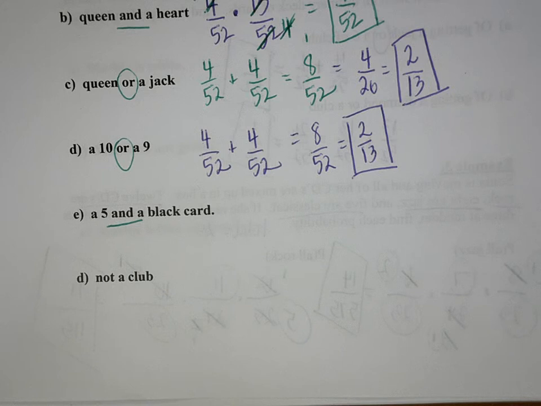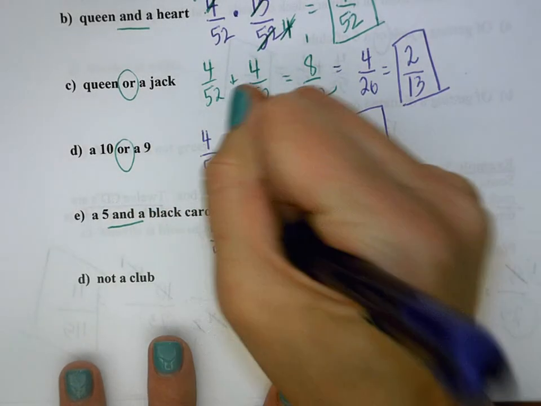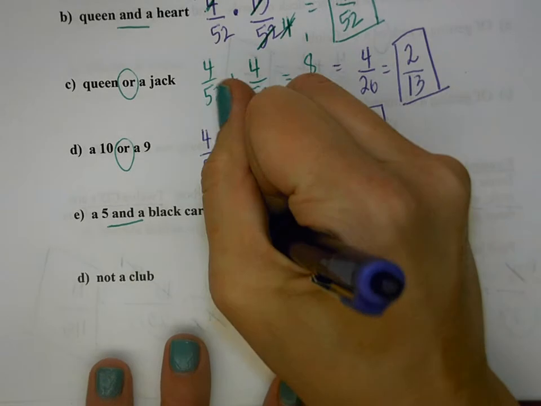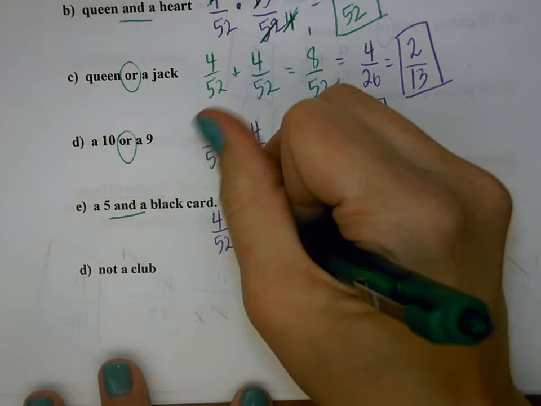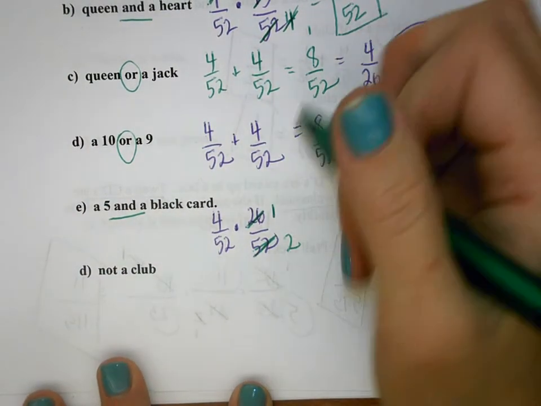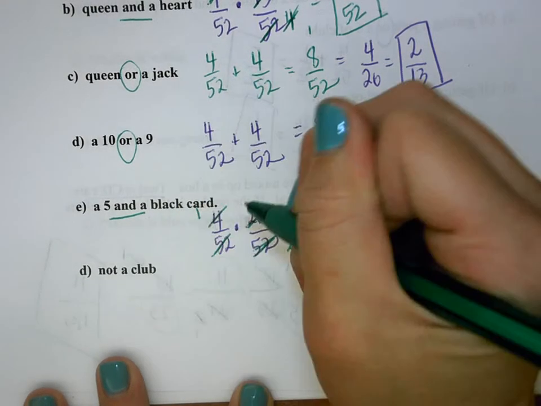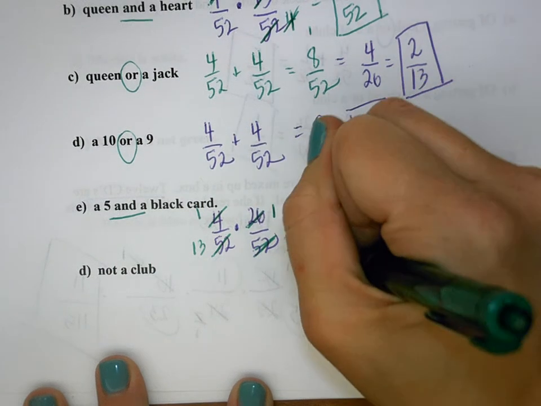Okay, so E, a 5 and a black card. Now, 5s and black cards do overlap, right? But does it matter in an "and" problem? No. Okay, so how many 5s are there? 4 out of 52, and means multiply. How many black cards are there? 26 out of 52. Okay? And so now we're going to go through and reduce. 26 and 52, I get 1 over 2. 4 and 52, I reduce, and I get 1 over 13, and I multiply, and I get 1 over 26.